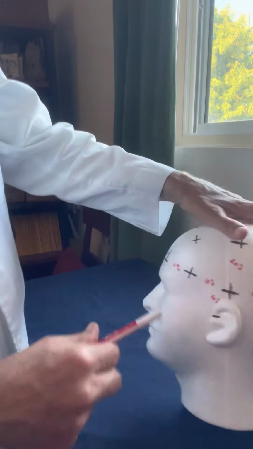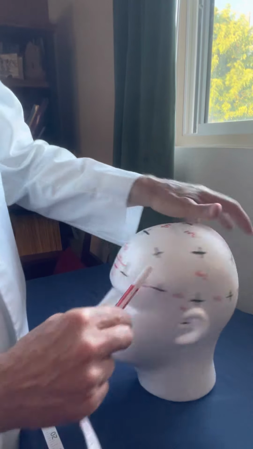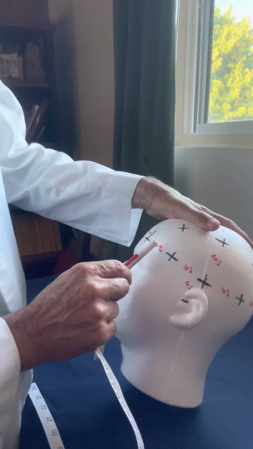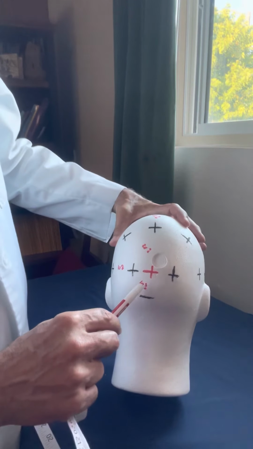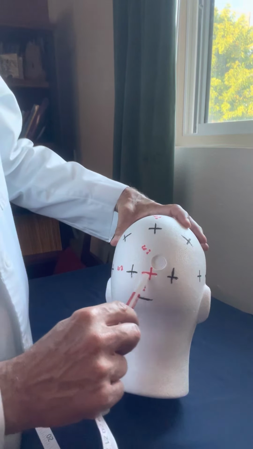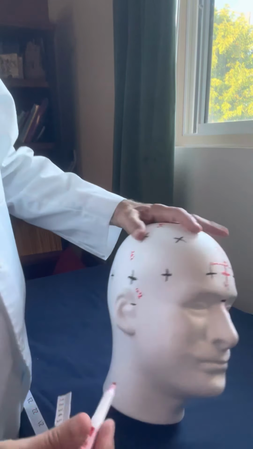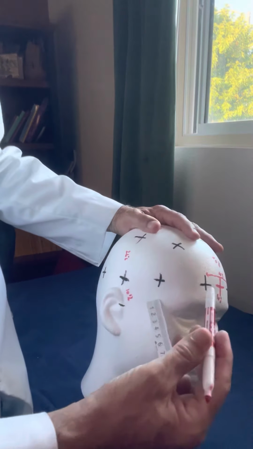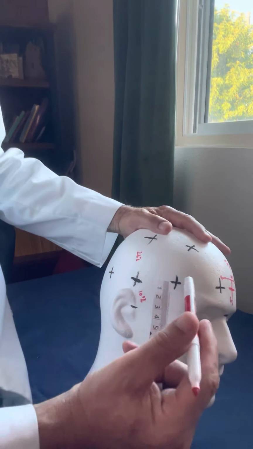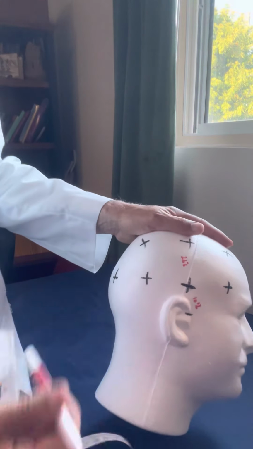Now if we take the frontopolar transverse plane, that's 10%, and we keep going around, that's 10, 20, 30, 40, 50. And then if we go from O1 to O2, another 10%, that's 60. Now if we go to the right temporal plane, going between each electrode, 10% each, that'd be 70, 80, 90, 100%.